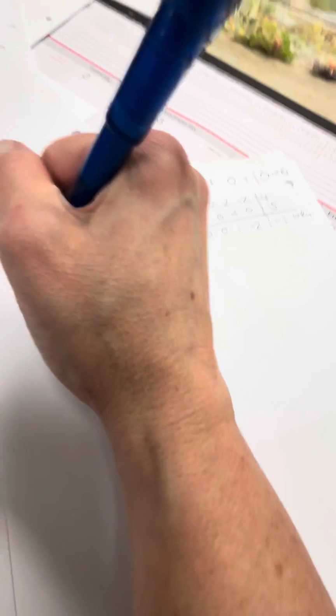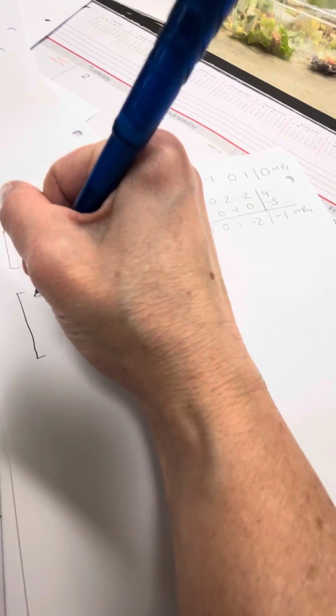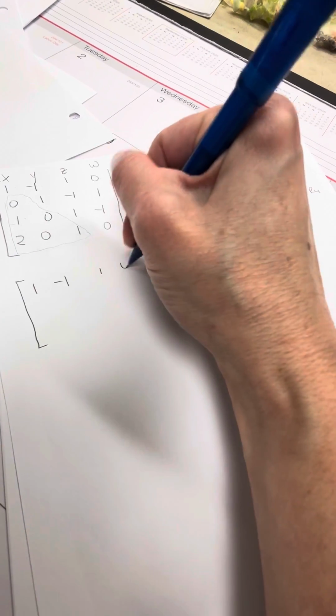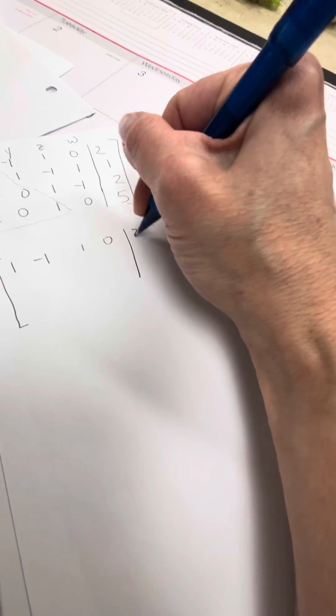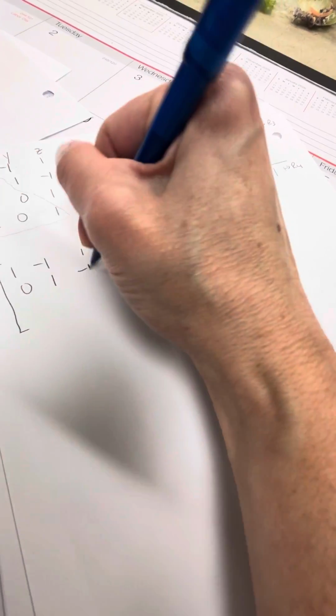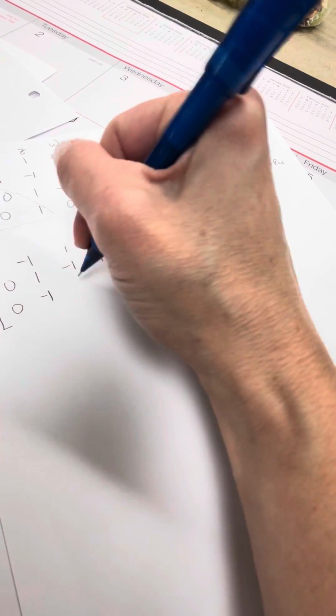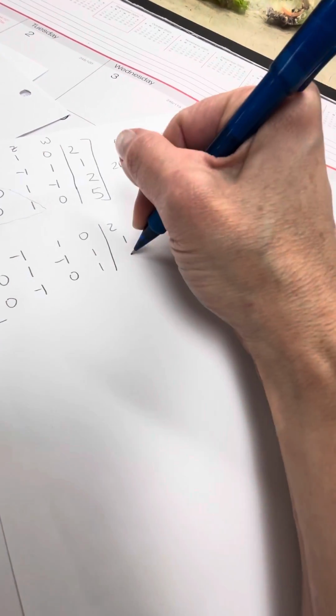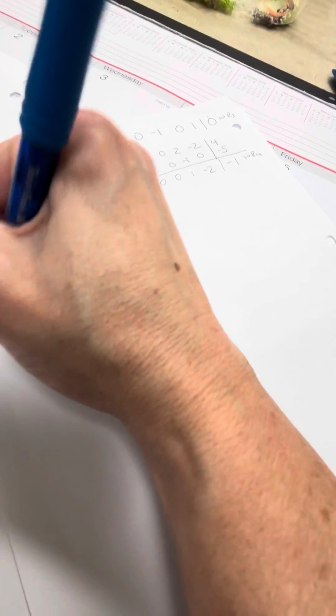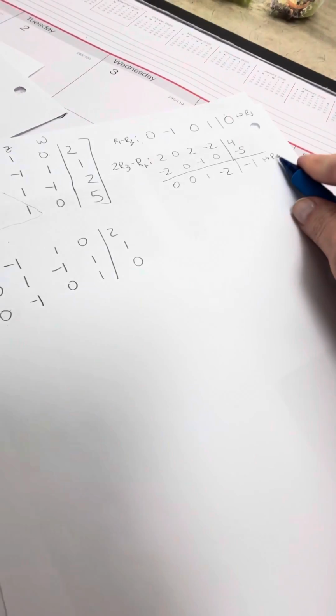So let's rewrite my matrix now. Not doing anything to the first 2 rows. R3 is now this one. And R4 is the second one right here.